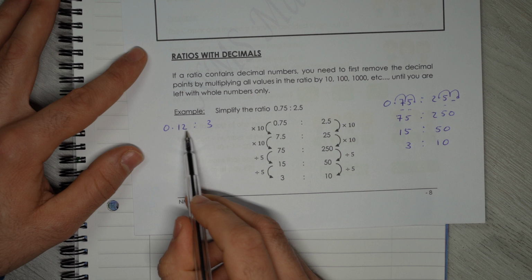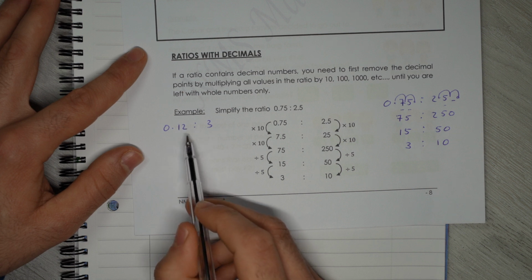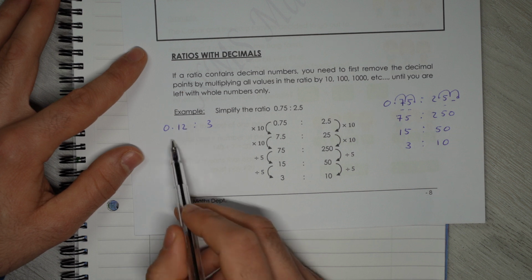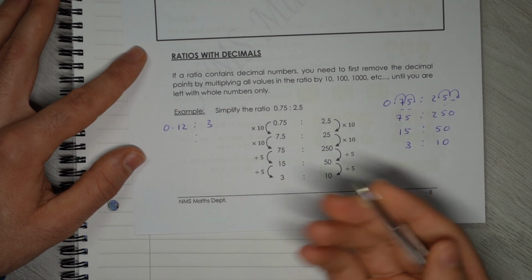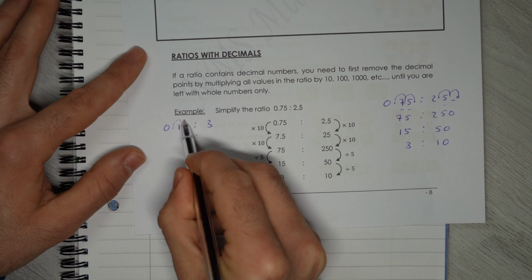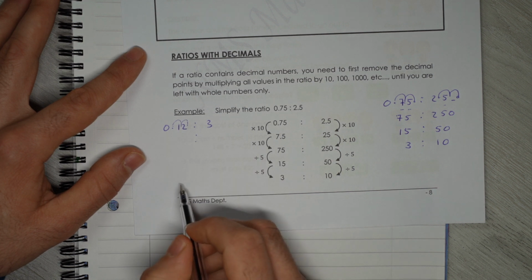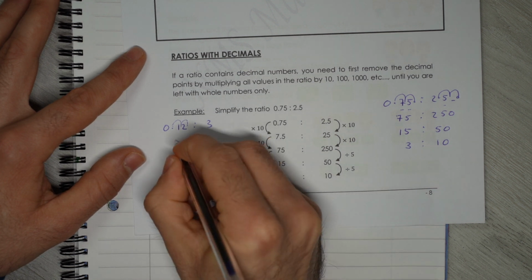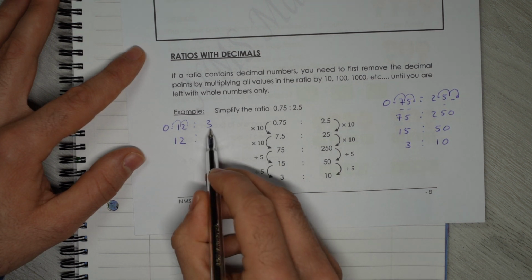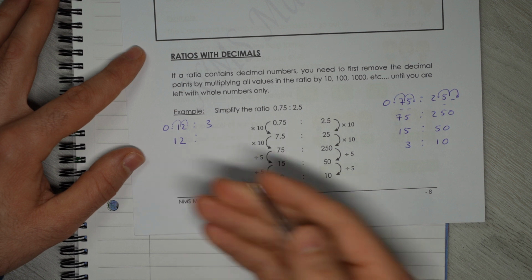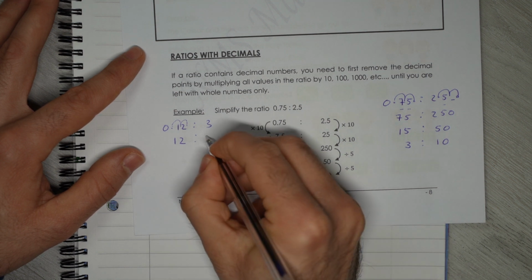So since we have 2 digits after the decimal point, we need to multiply by 100 on both sides. So 0.12 times 100, we move the decimal point twice to the right, and we end up with 12. Now we need to multiply 3 by 100 as well, and 3 multiplied by 100 is equal to 300.